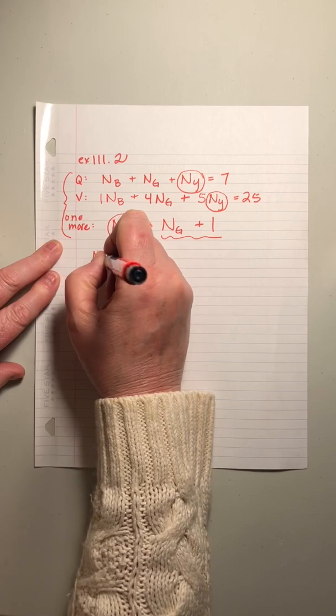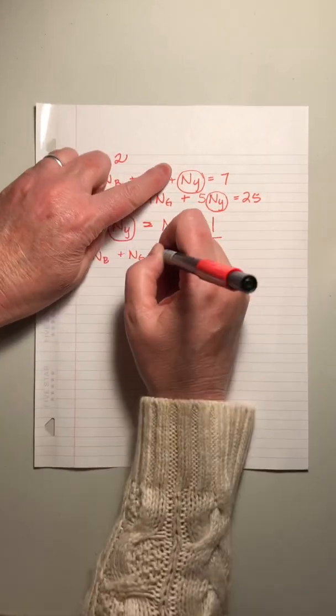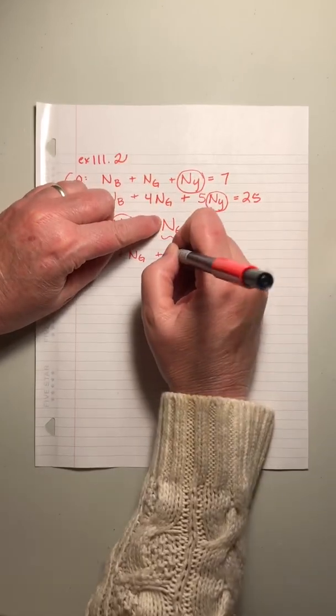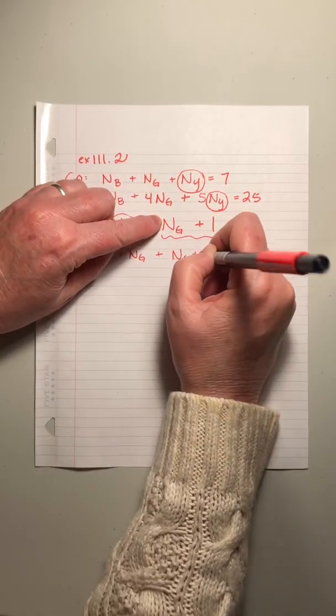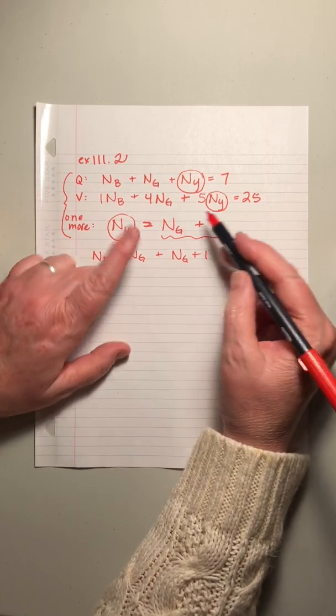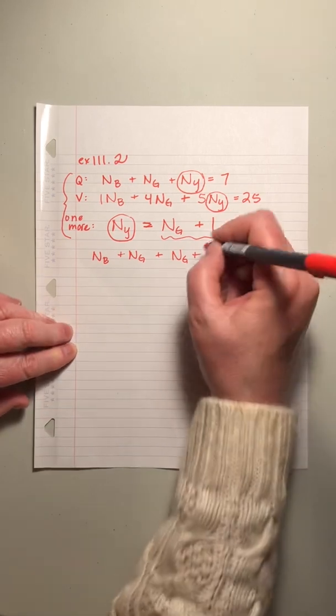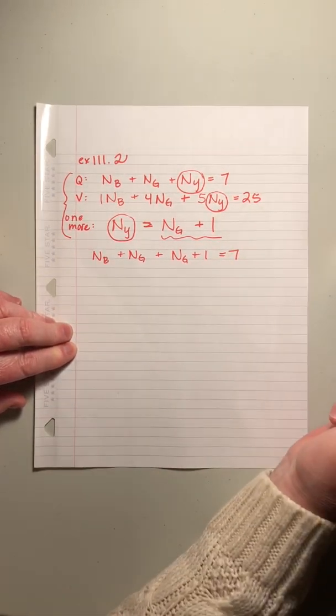The number of blues plus the number of greens plus this thing, number of greens plus 1. I could put parentheses around that because I'm bucketing it in, but there's just plus signs for days, so I'm not too worried about it. So I'm just going to leave it as is. It equals 7.